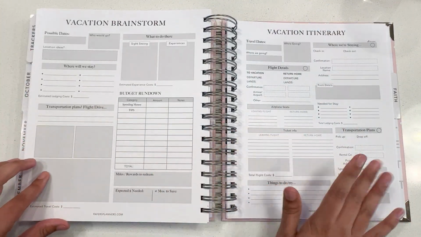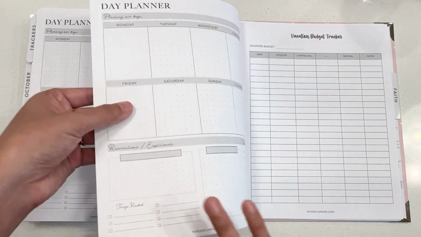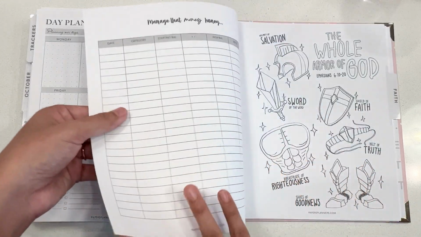And then you have vacation planning: brainstorm an itinerary, and the day planning for the vacation. So if you plan vacations, you'll have a lot of fun with that. And then you have the vacation budget tracker.